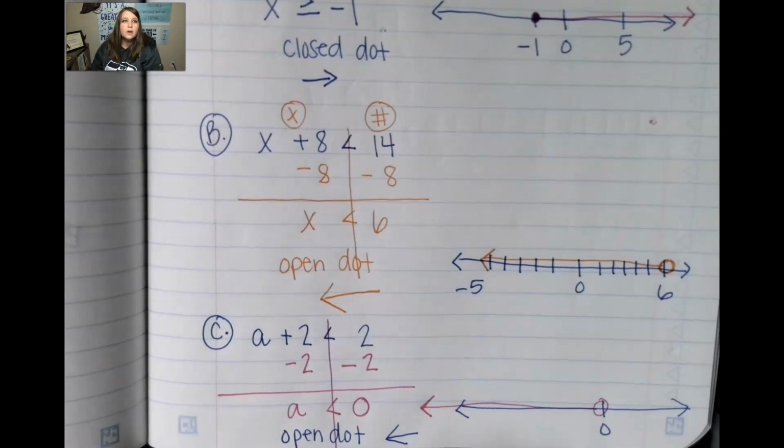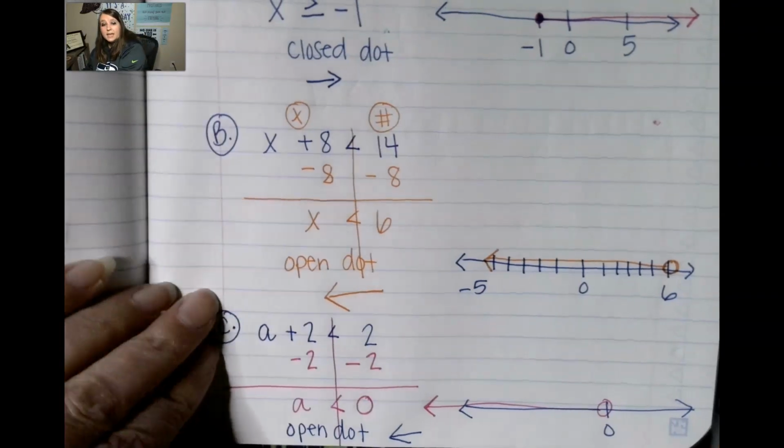0 is not one. Okay, go ahead and hit pause right now so that you can finish writing this problem down. When you're ready, go ahead and hit play again, and then we will do our try-its.